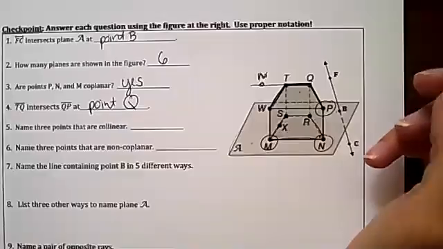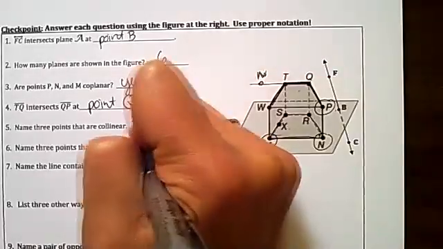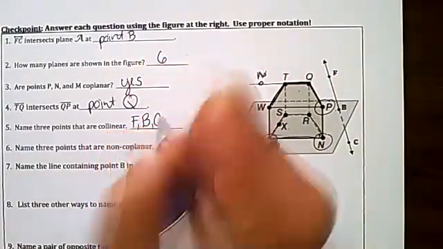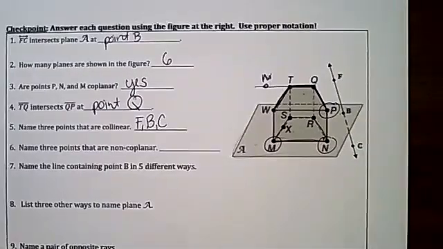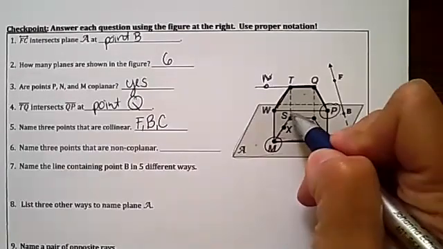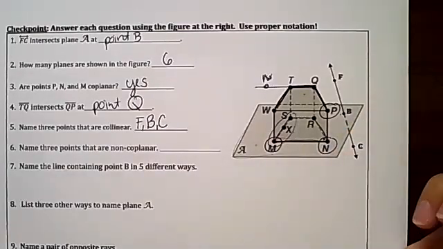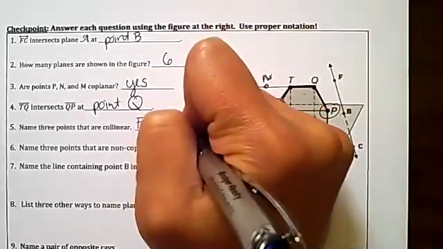F, B, and C, good. So F, B, and C is one group of collinear. So we're not talking about coplanar this time, it's collinear. And then let's see, did anyone give the other three? There's another set of three. Awesome, Tyler and Kay, S, X, and M. So these three are also collinear.